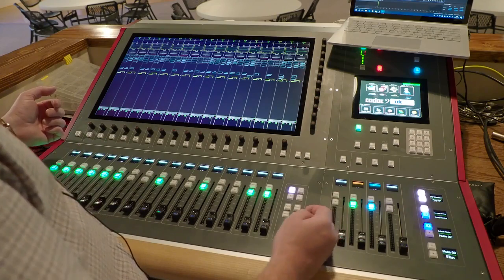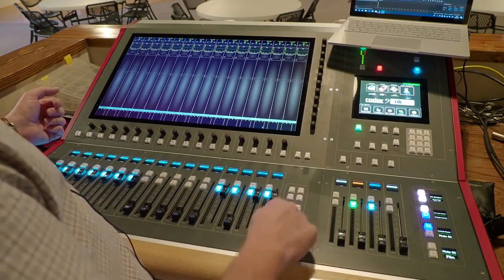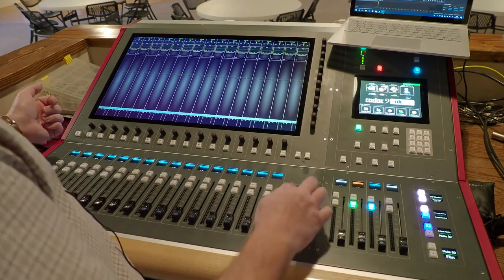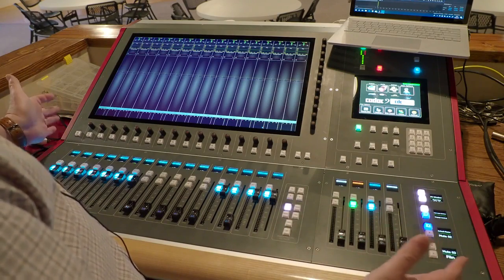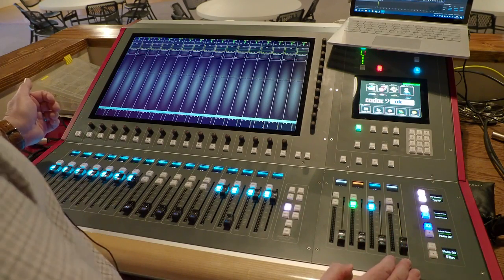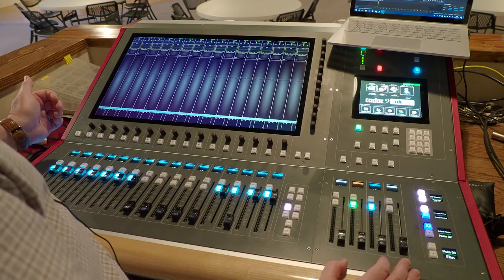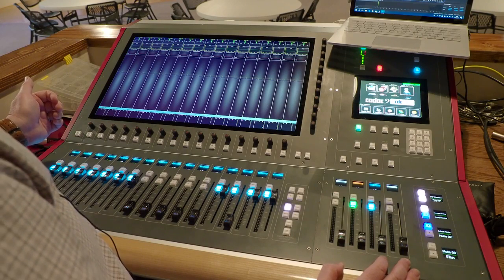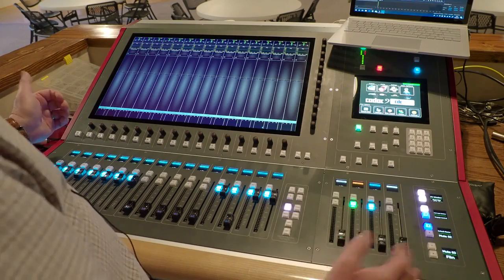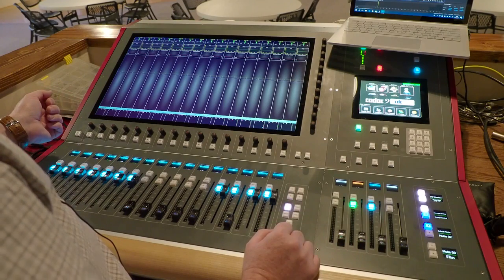We have 3 output layers: bus A, bus B, and C. This version of the console, the CDC6, has 64 inputs and 48 bus outputs, so we get lots of outputs to play with.